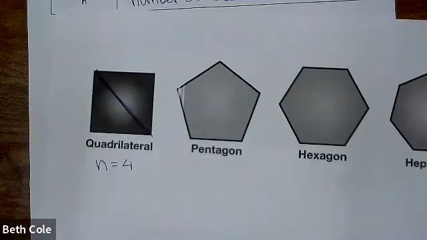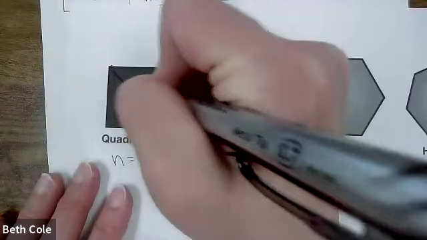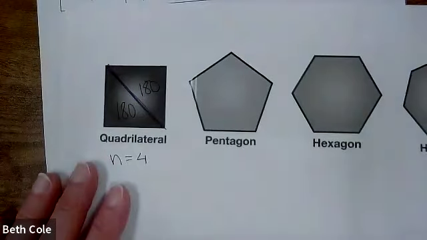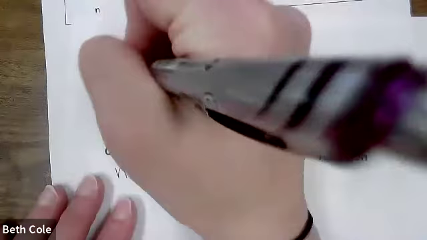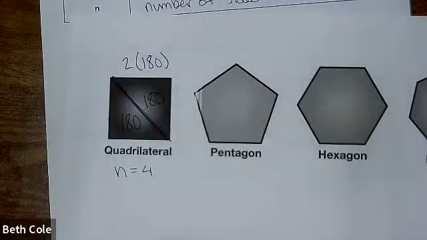So review question. We need to focus better than this, right? How many degrees are in a triangle? What should the degrees add up to? What is our magical number that most things add up to in geometry? 180. So this one is 180, and this one is also 180. You have 2 triangles. So for a quadrilateral, it would be 2 times 180. You have 2 of them, right?